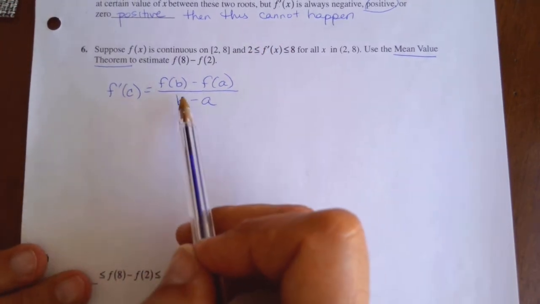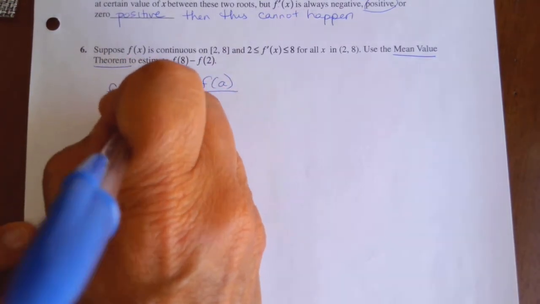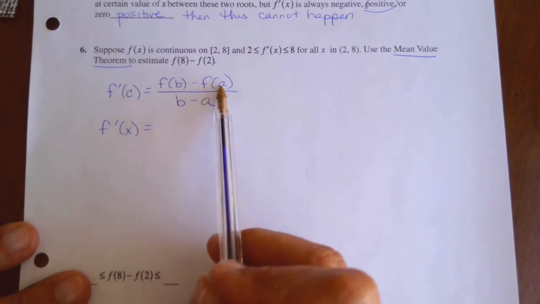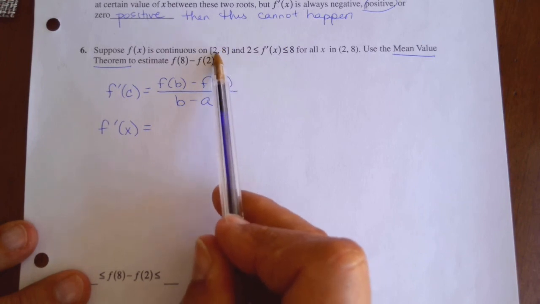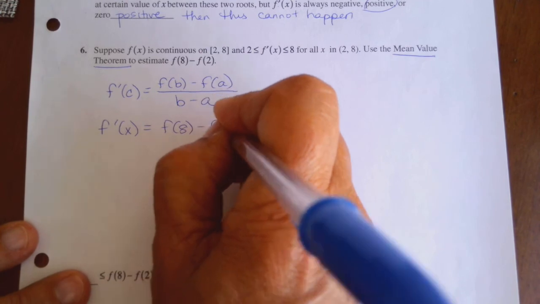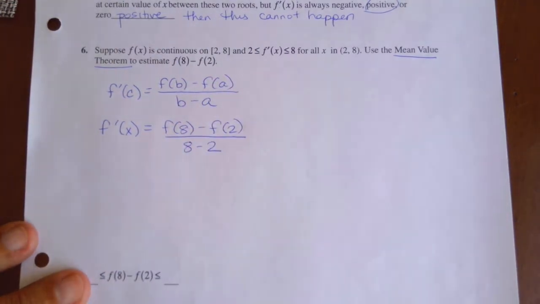Okay, so let's substitute in what we have. So we're going to do f prime of x. And then what are these numbers? These are my x values. So f of 8 minus f of 2, right? That's the y values. And then 8 minus 2 in the bottom.